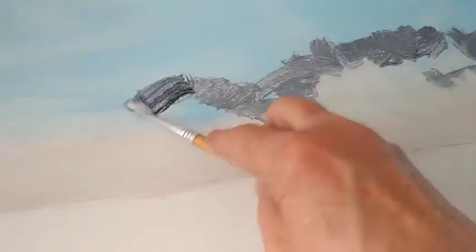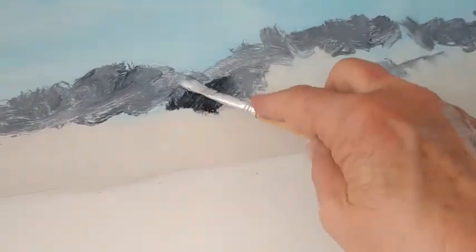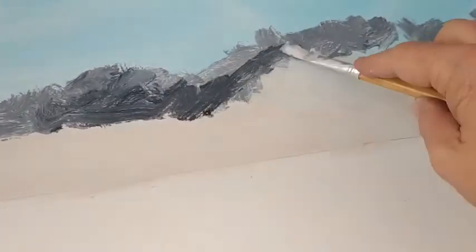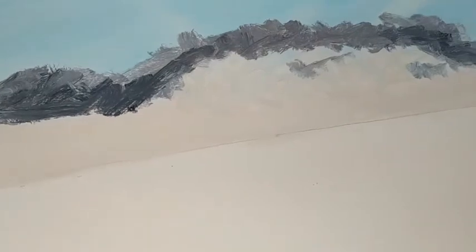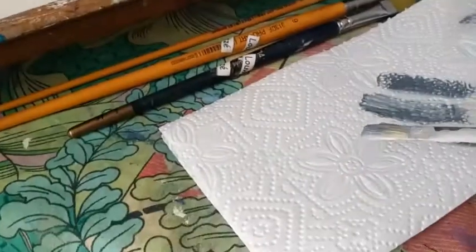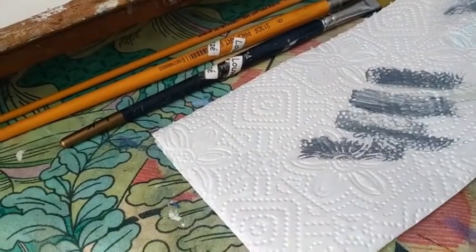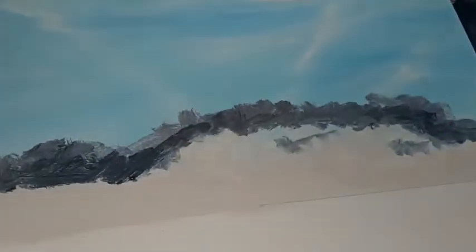I can even add some more of my Payne's grey and make it even darker. So let's do that. I just take my Payne's and I add it, and it's almost black. Very, very dark sky. I like what's happening there. And I don't clean my brush. I just wipe it a little bit, like that, because I don't mind my colors mixing now. It's going to be interesting.